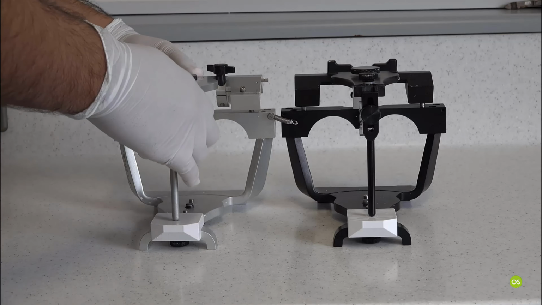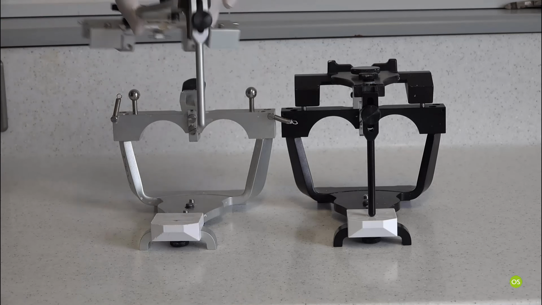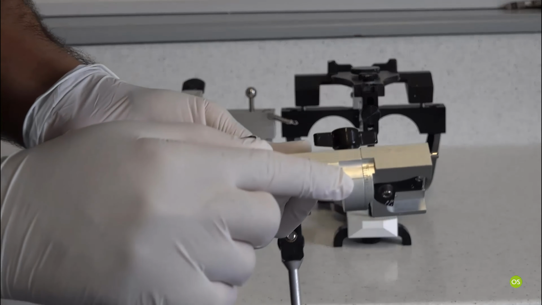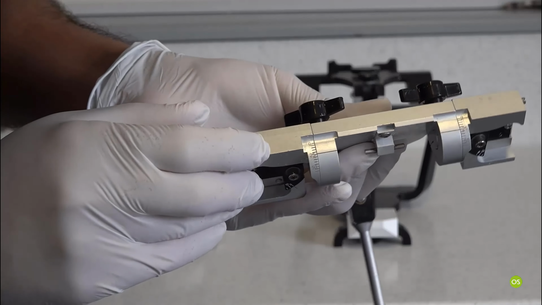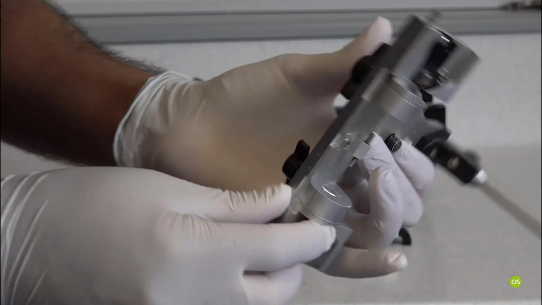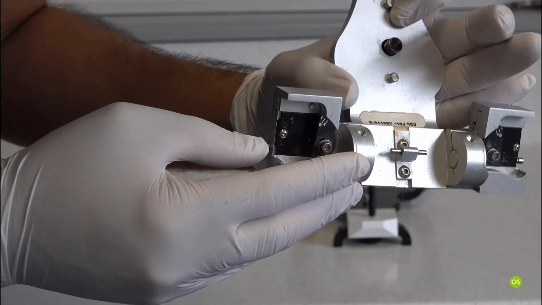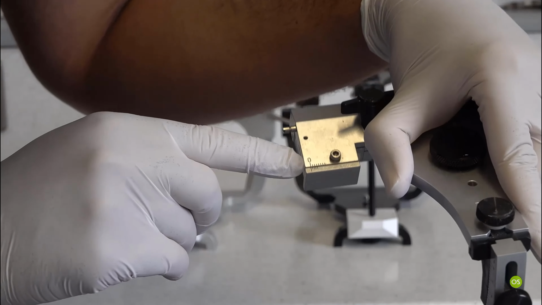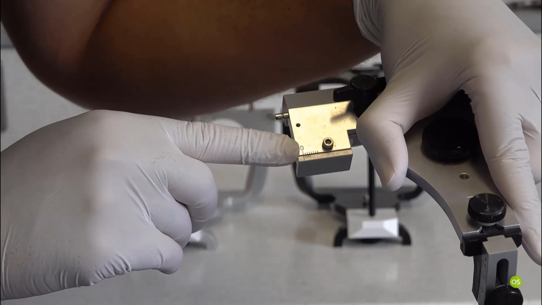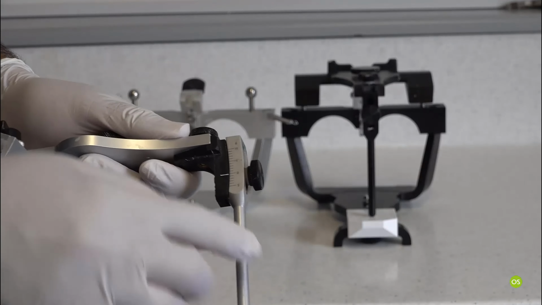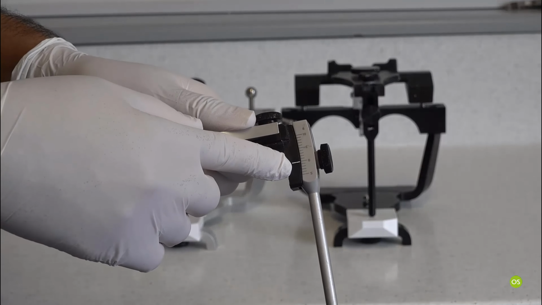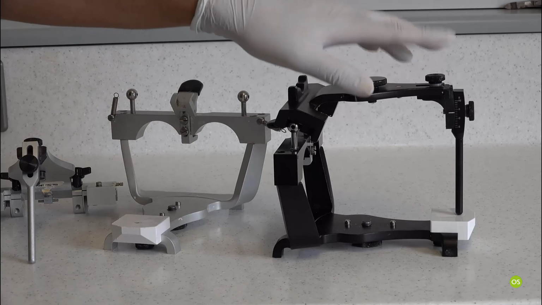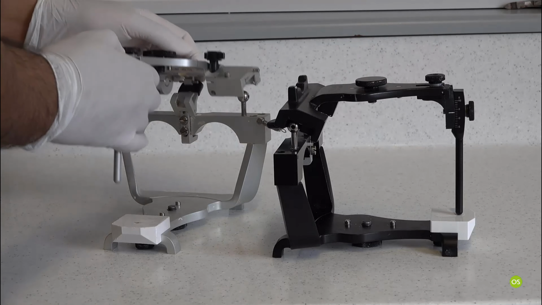So the settings you get in a semi-adjustable articulator is you have a condylar inclination here. That's the condylar inclination. You get progressive side shift and immediate side shift on both sides. Now you have the pin number, and you can adjust that, and you can have the same thing in the DINAR Automark.